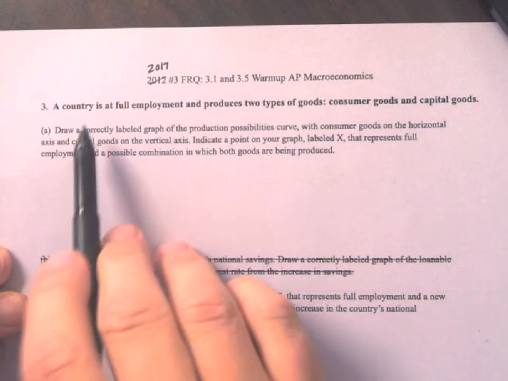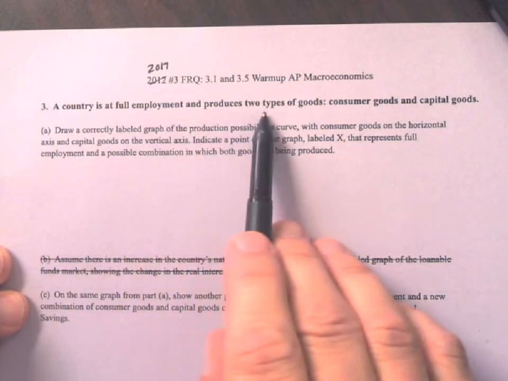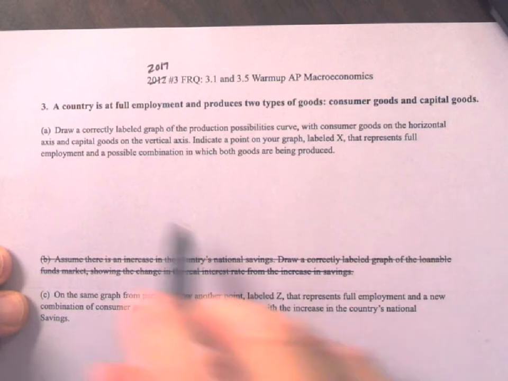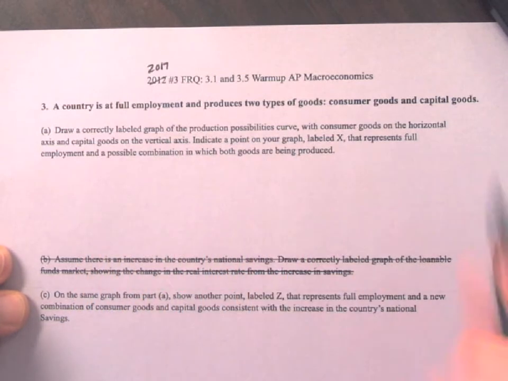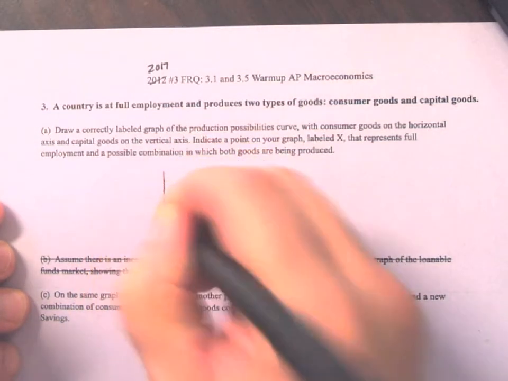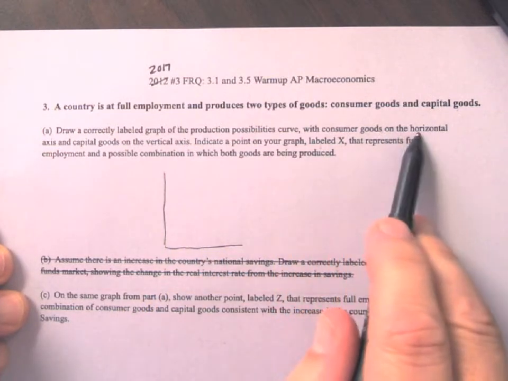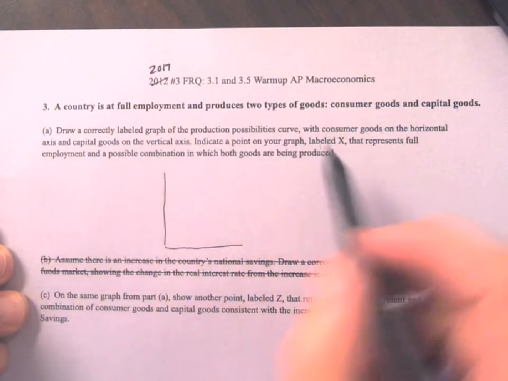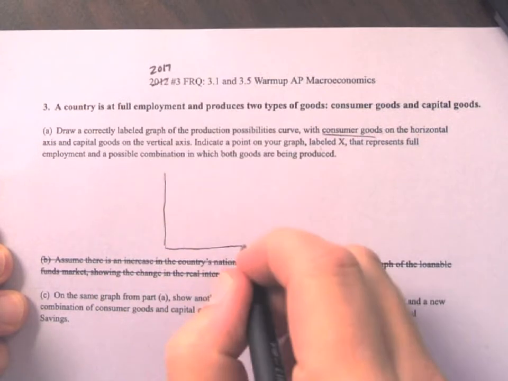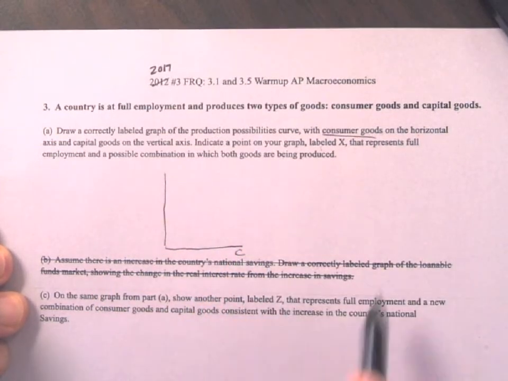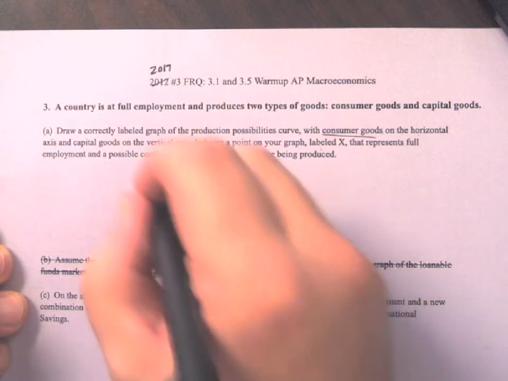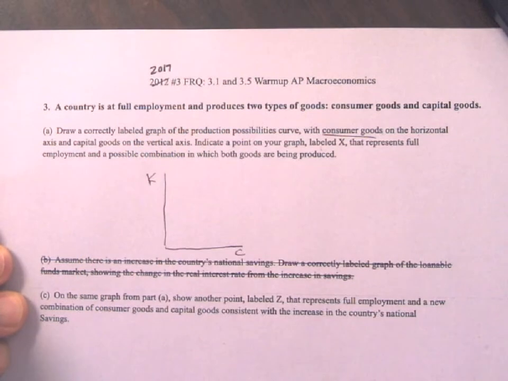Okay. A country is at full employment and produces two types of goods, consumer and capital goods. Draw a correctly labeled graph of a production possibility curve. So I know immediately I'm going to need to draw a PPC and then read on for the labels. Horizontal axis with consumer goods on the horizontal. So I'm going to do C for consumer goods and capital goods on the vertical. I'm going to use K for capital goods.